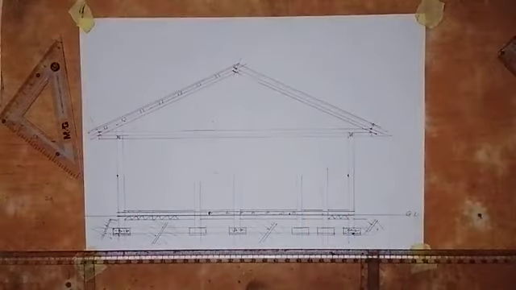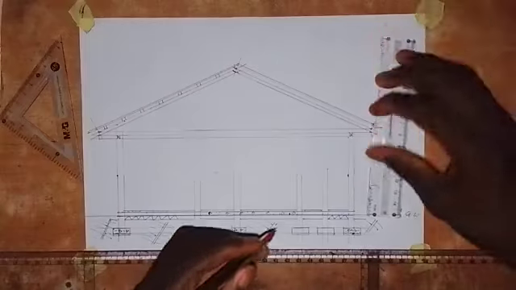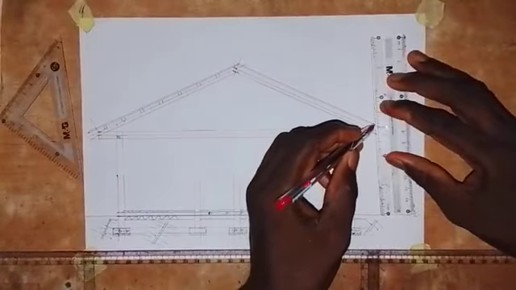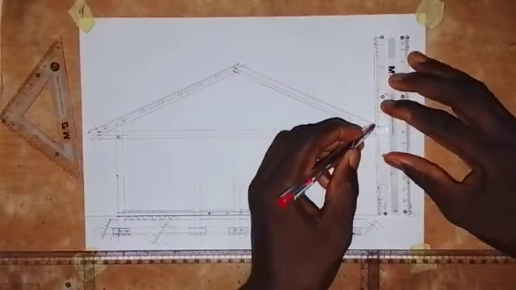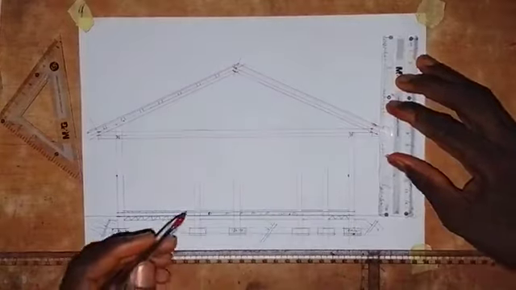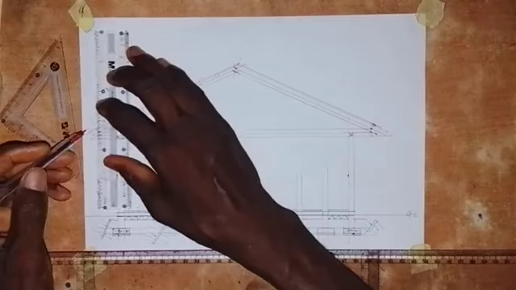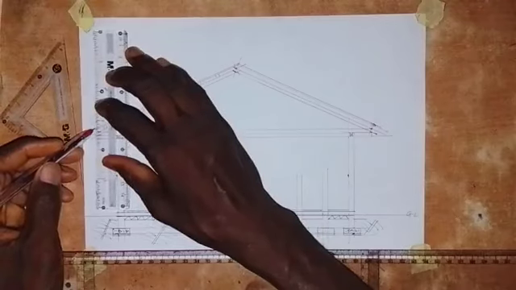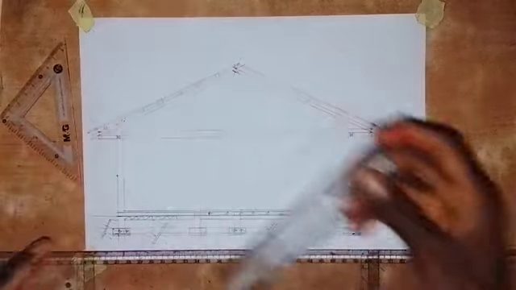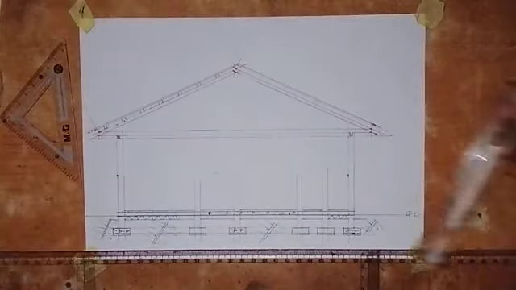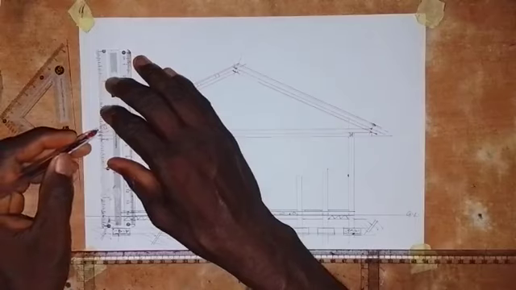The next thing that we are going to do is to terminate the roofing material. Let's terminate it somewhere here. So just draw a short vertical line within that, and then I will also terminate it somewhere here. Okay, so we have this now. So this is it.